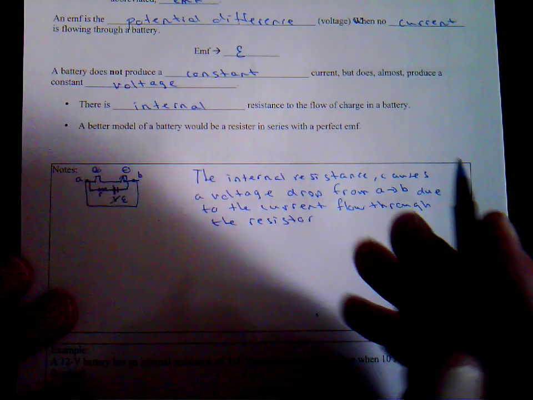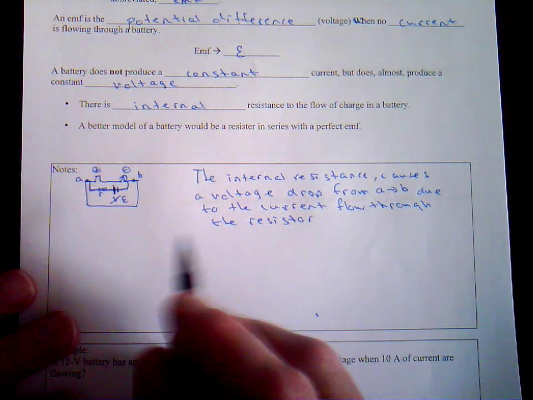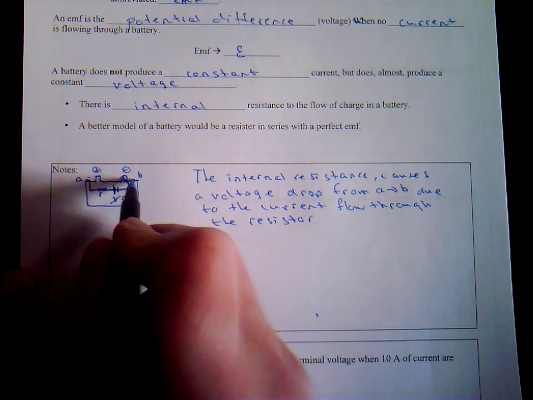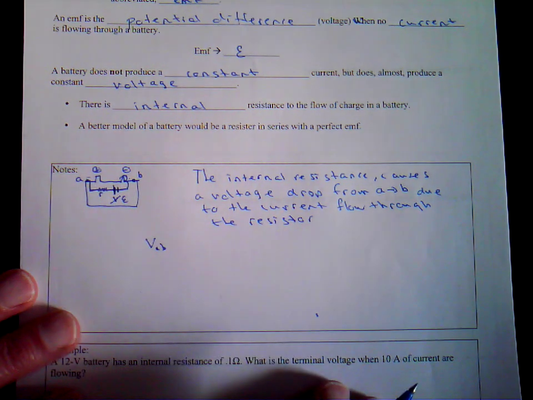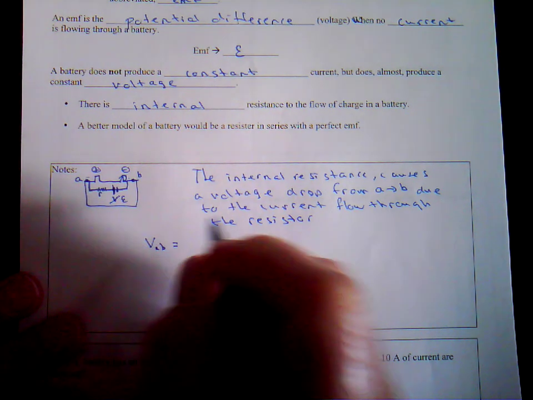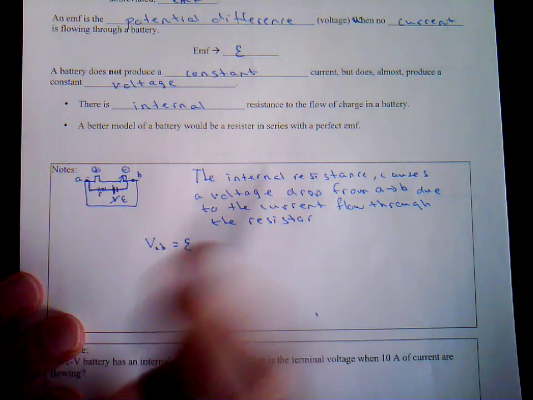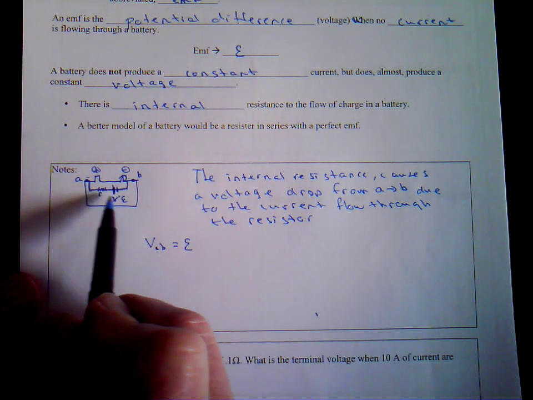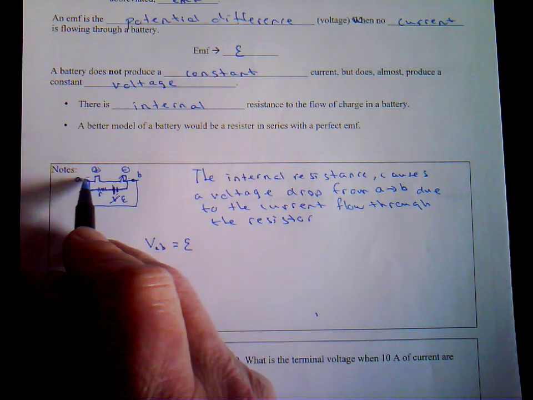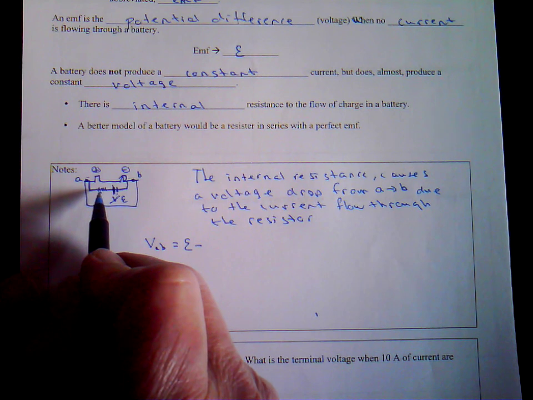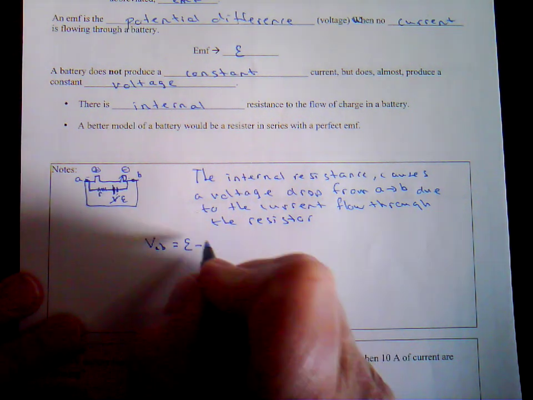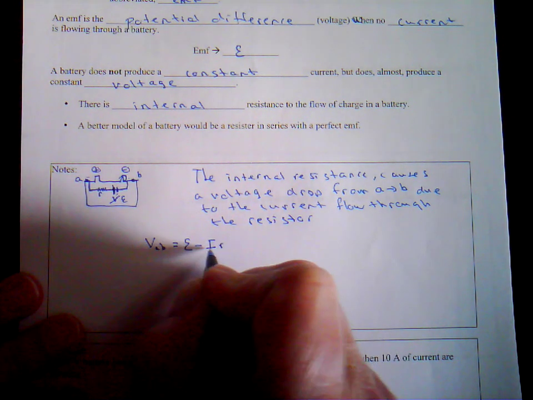Now, the equation that's used to represent this is that there is a potential drop between A and B. We call that potential A and B. This is at high potential, this is at low potential. That's equal to the EMF. But because this resistor causes a drop in the voltage, the voltage that we get across these 2 points is actually reduced by the voltage drop across that resistor. And we call that IR. According to Ohm's law, V equals IR.